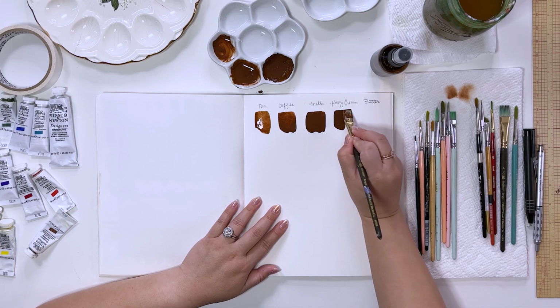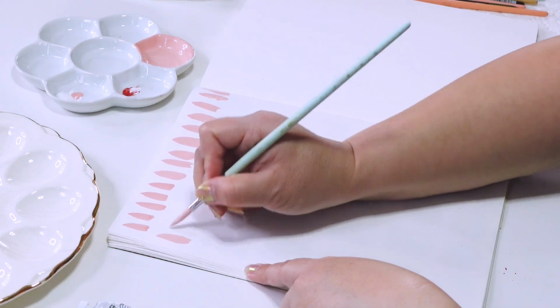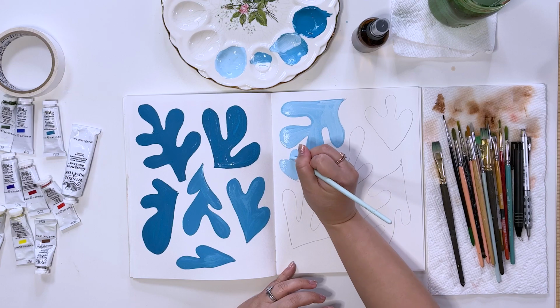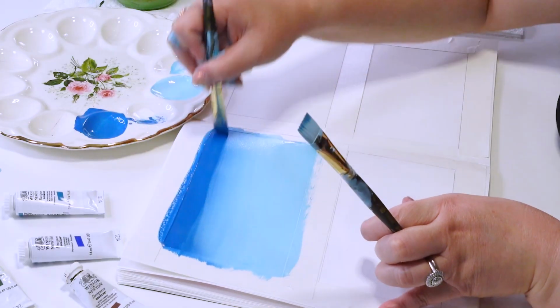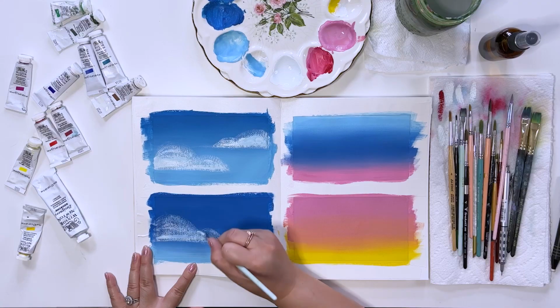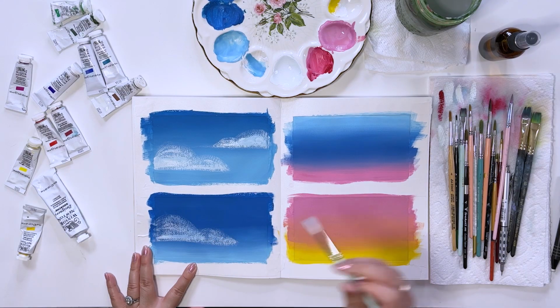So I created this class with 5 fun, easy, meditative exercises that will build on each other to help you get a handle on your gouache techniques. And then we'll take those techniques and create a lovely skyscape painting at the end. My hope with this class is that you'll come away with the necessary skills and confidence to be mastering gouache in no time.